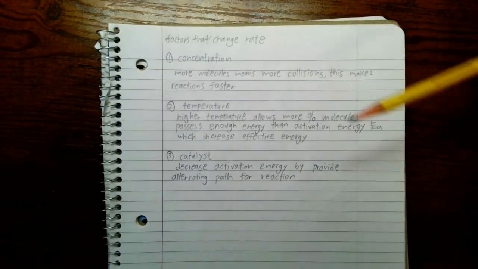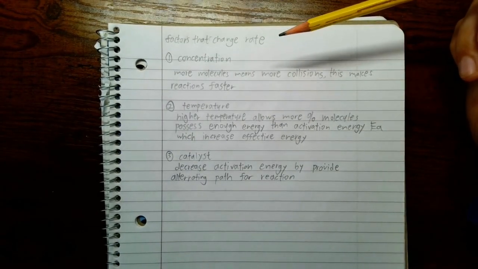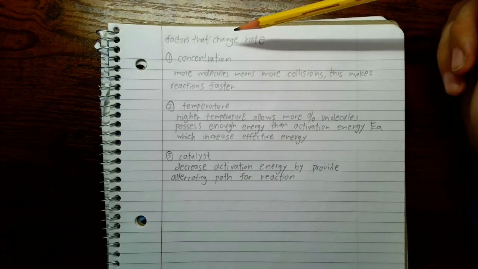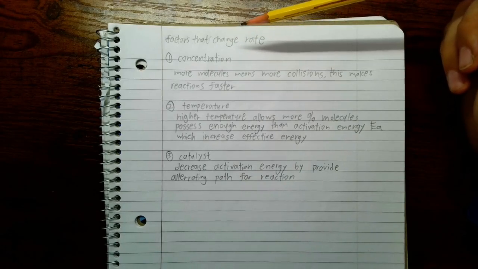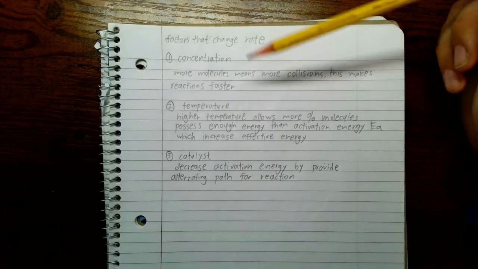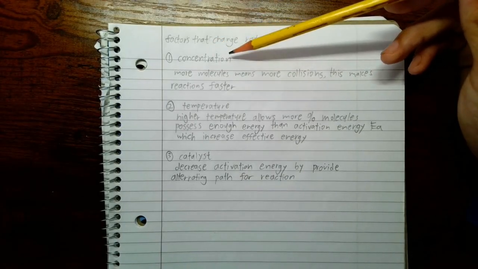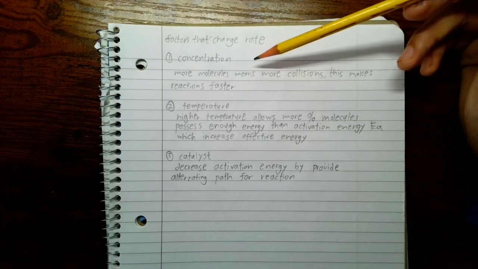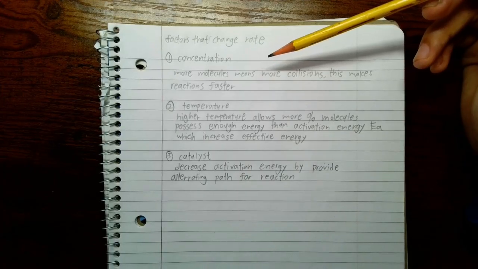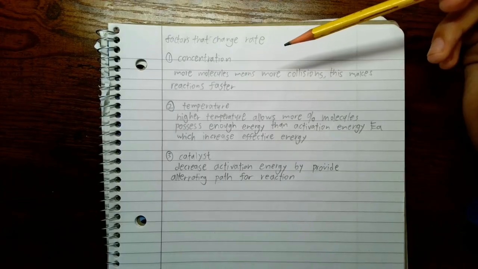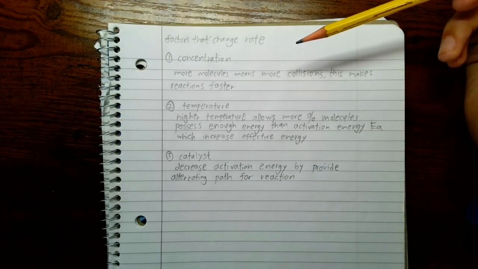And now let's talk about the factors that change the rate and how they affect the rate change. The concentration gives more molecules during a reaction. That means more collision frequency, so it means a higher rate, and this means that the reaction will take place faster.